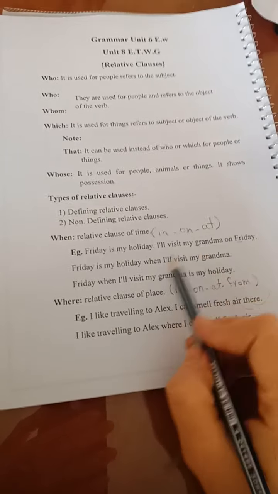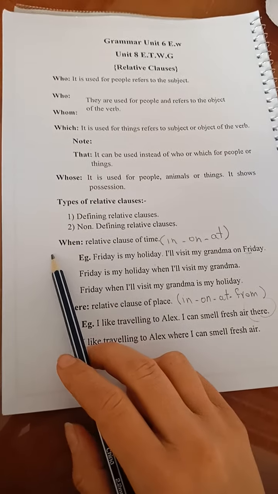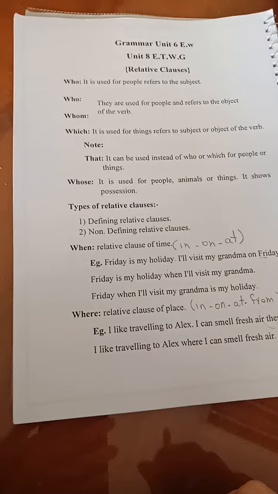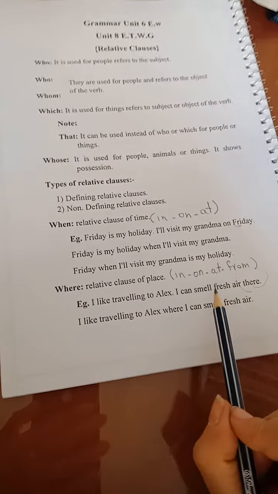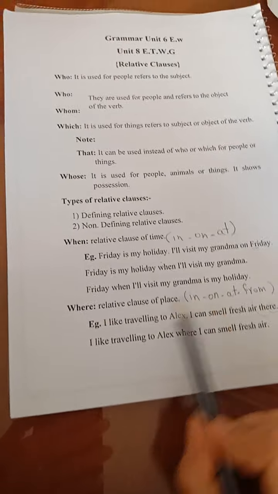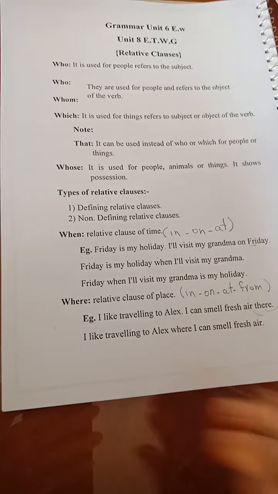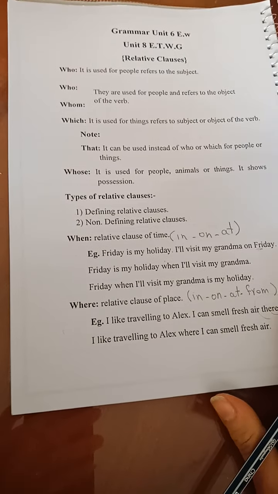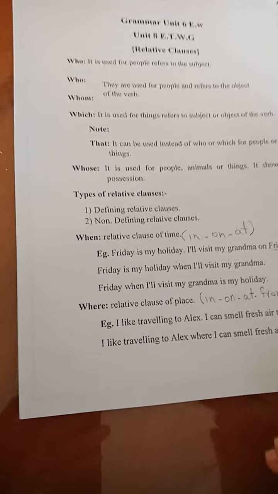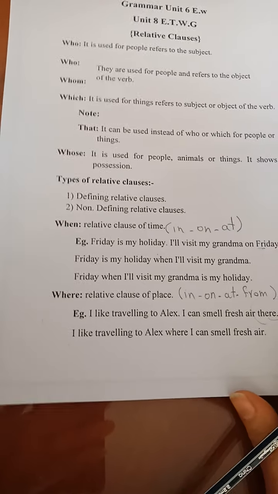Okay? So, if you have a preposition of time with when, I will omit it when I use when. And if I have a preposition of place when I use where, I will omit the preposition of place with the repeated pronoun or with the repeated place I talk about.